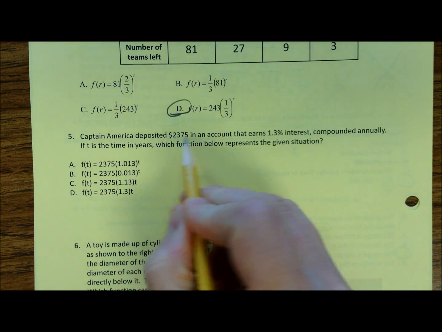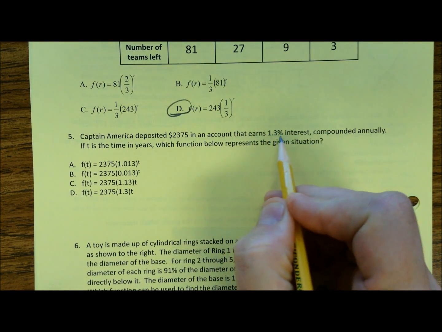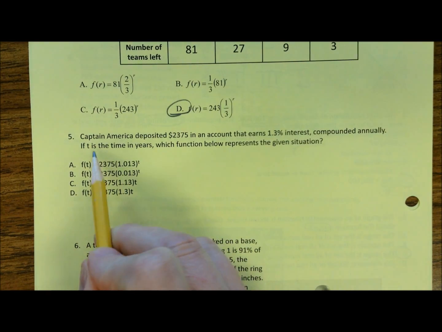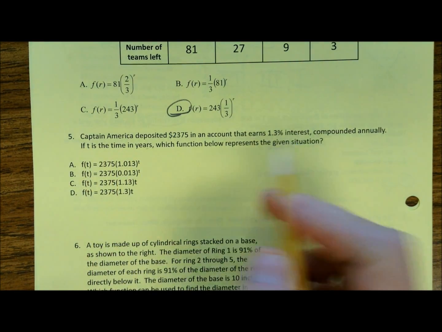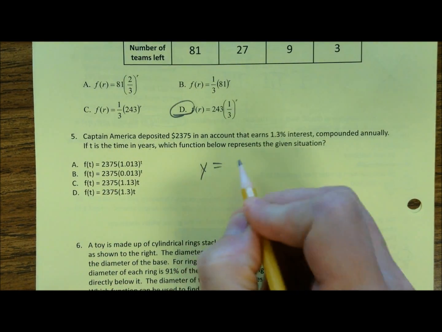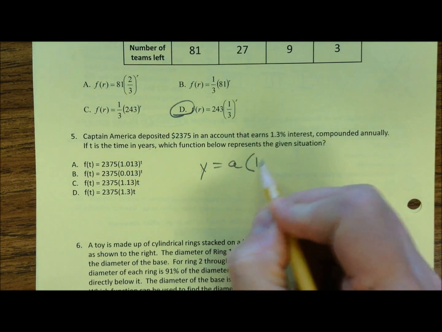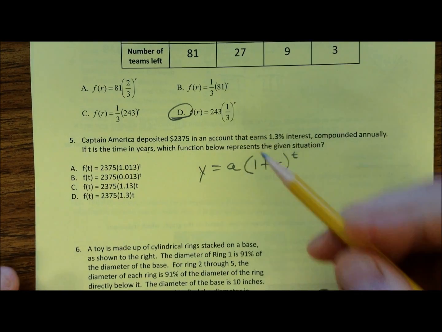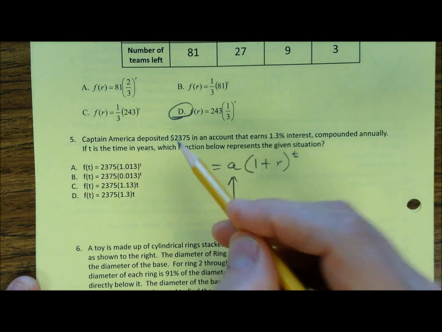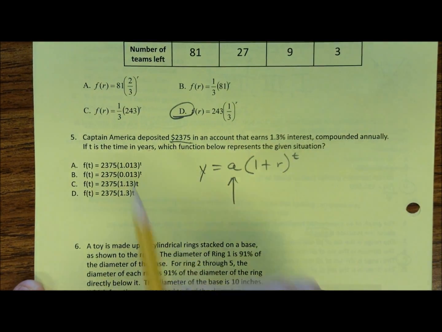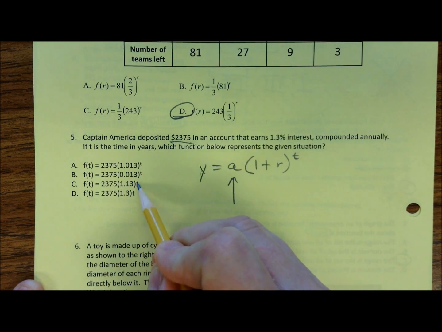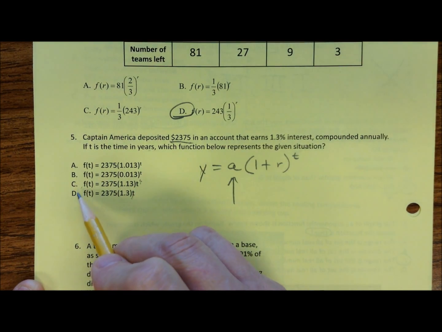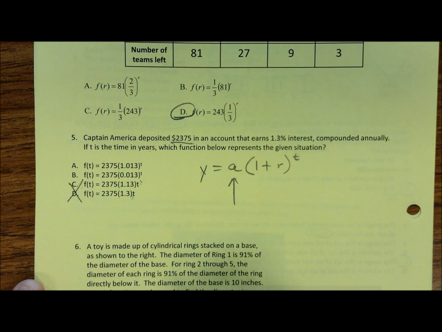He deposited this amount in an account that earns 1.3% interest compounded annually. If the time is in years, which one? This is growth. All right, so you should be doing y is equal to the starting number times 1 plus r raised to the time. So all we got to do is know our starting amount. Well, it's all the same. That's how much you started with in the account, so that doesn't help us. It's all about the base. Well, first of all, these two aren't exponents. And because these aren't exponents, we should eliminate those guys right away.